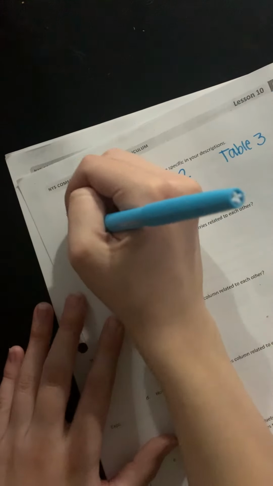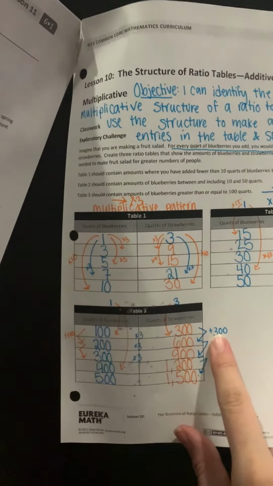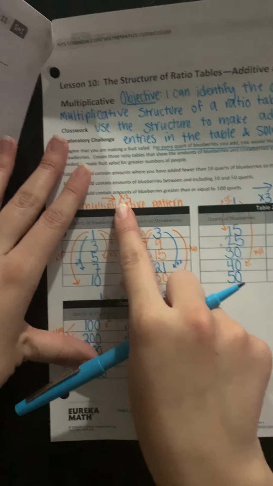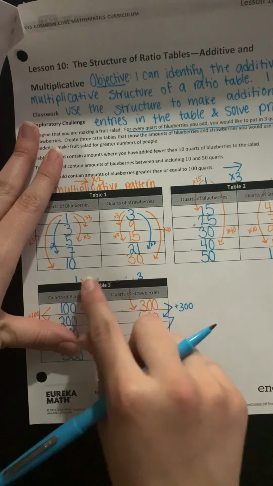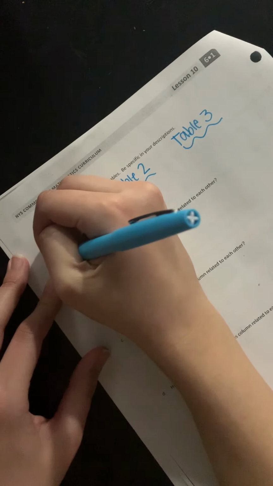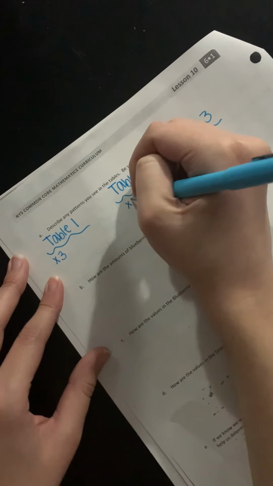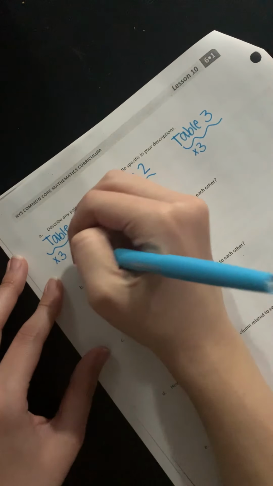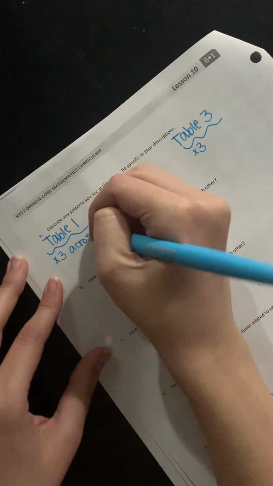So we had 3 tables. One, 2, and 3. Now, we know from each table here, from our notes that we annotated, that each one had a pattern across of times 3. I'll say times 3 across.